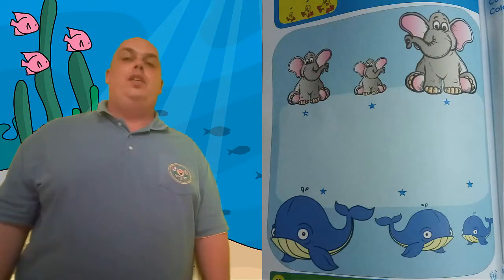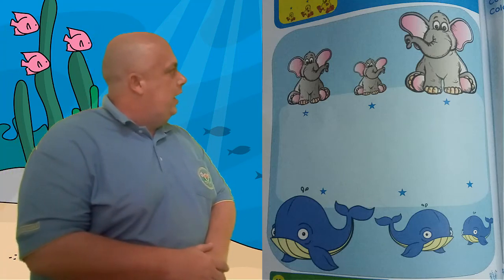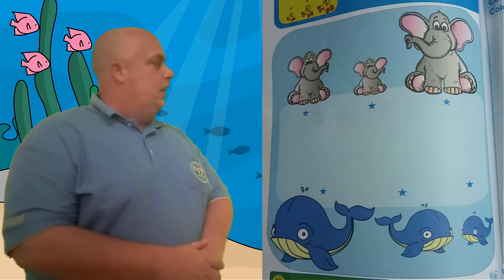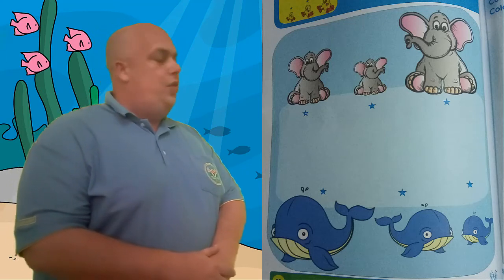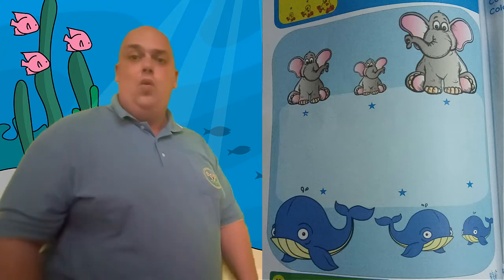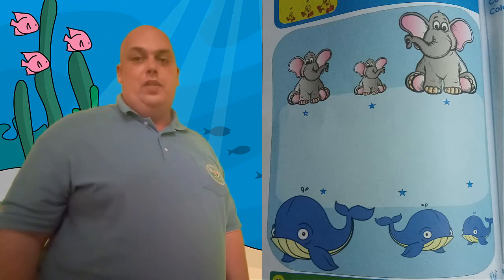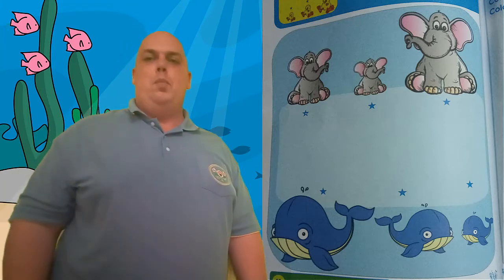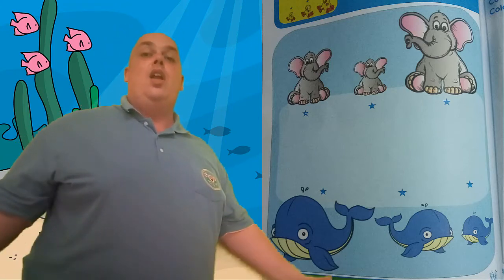Okay, so here we are on the next page. Now, what do we see on this page over here? Okay, I see 3 elephants and I see 3 whales. Now, are those 3 elephants the same? Yes or no? No, they are not the same. One of them is big, one of them is small, and one of them is, yes, medium. Very good. So we have a small one, a medium one, and a large one.